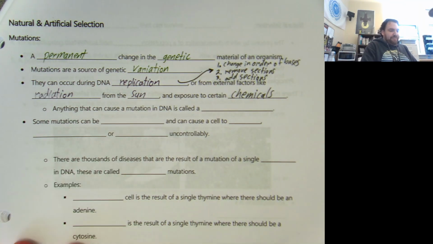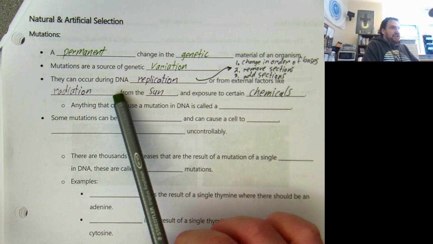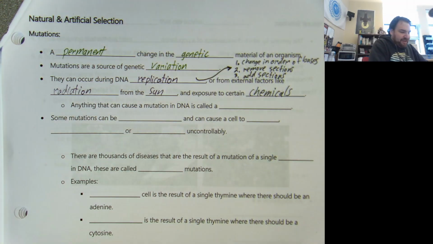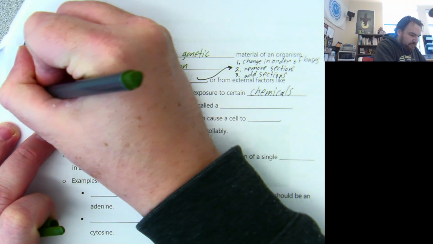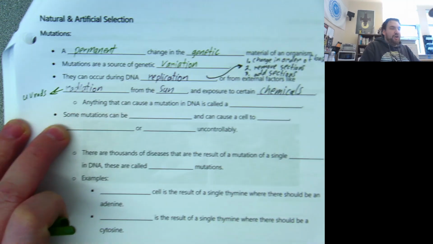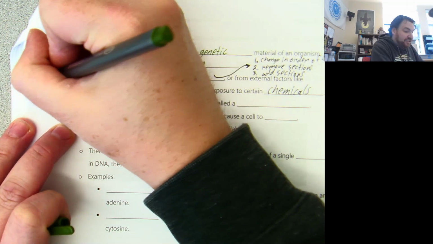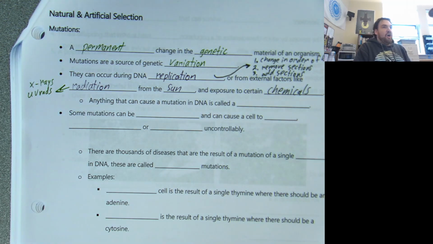Okay, so these things can cause mutations. Visible light is not an issue, but everything above visible light can start to get problematic. Things like UV radiation, which I will just call UV rads. And then beyond that, things like X-rays. These can all cause mutations in people.